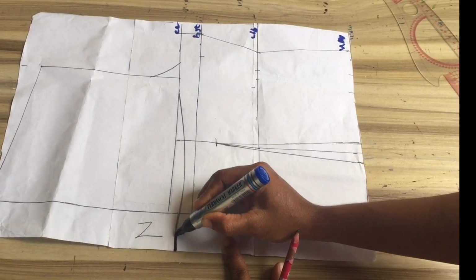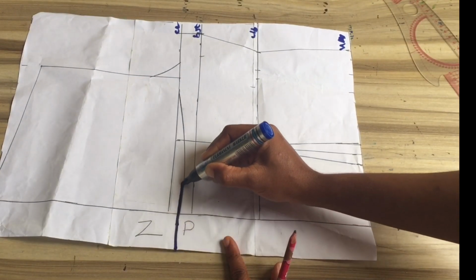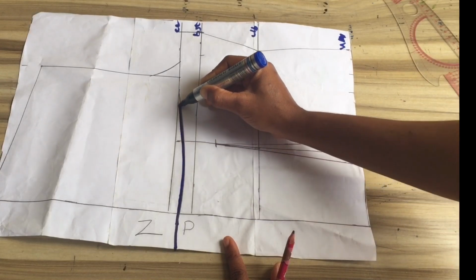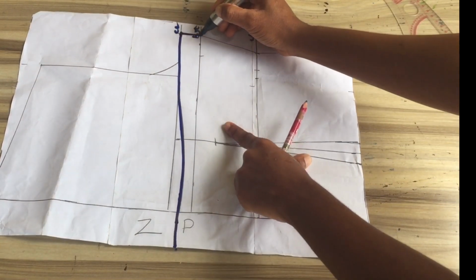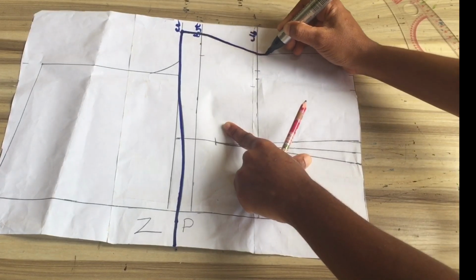So this is what I have for my back pattern, and if you have any question concerning this pattern, please leave your question at the comment section.